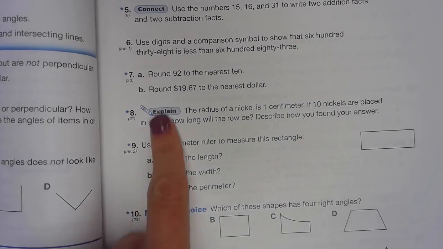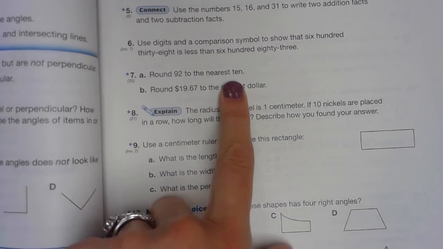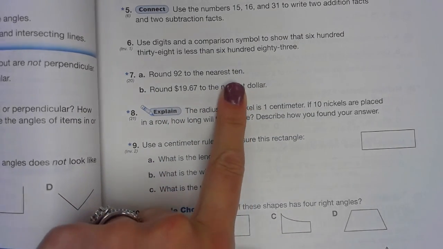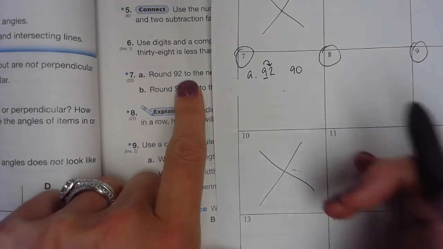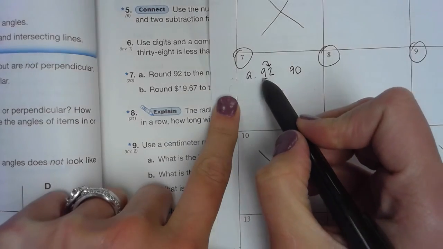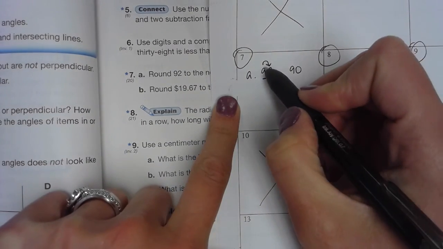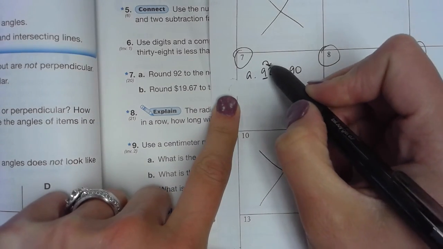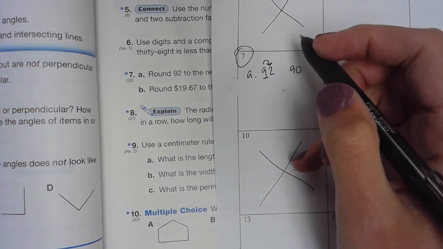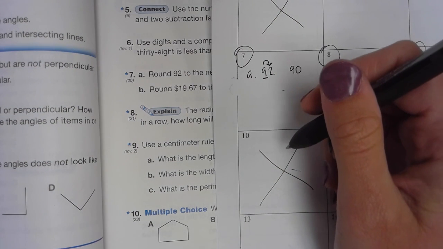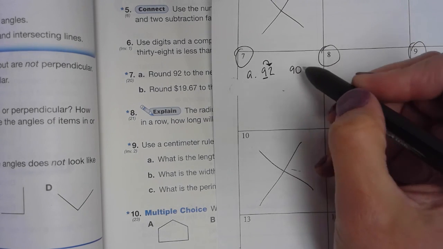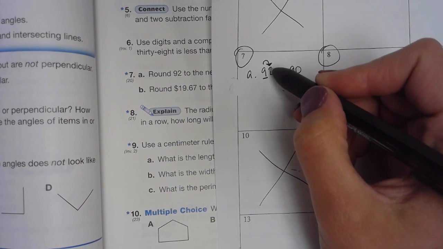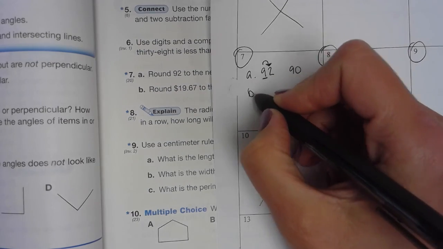Number 7 says round 92 to the nearest 10. Remember, 0 through 4 don't get no more. 5 through 9 go up 1 time. So if we're going to round 92 to the nearest 10, I underline my 9. 9 is going to look at the 2. The 2 says, well, is it 0 through 4 or 5 through 9? 0, 1, 2. Oh, it's between 0 and 4. So it don't get no more. So this stays at a 0 and this stays at a 9. So we get 90.